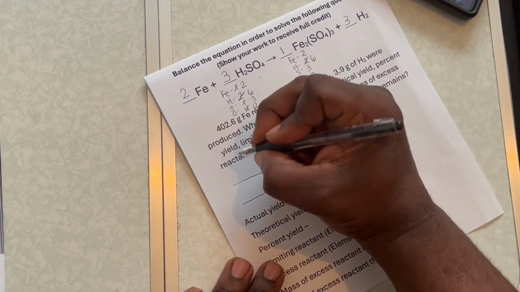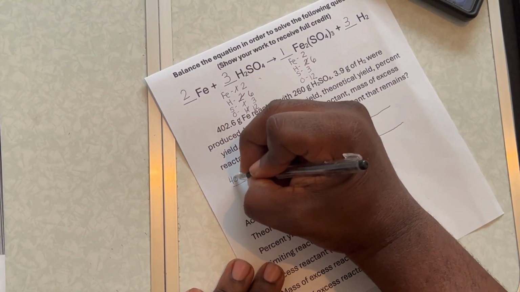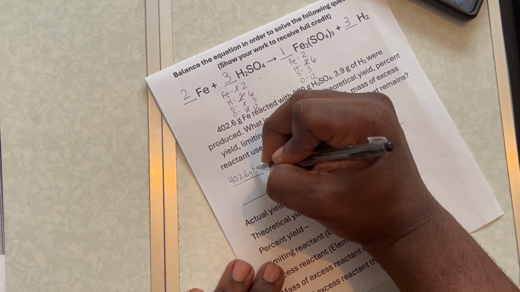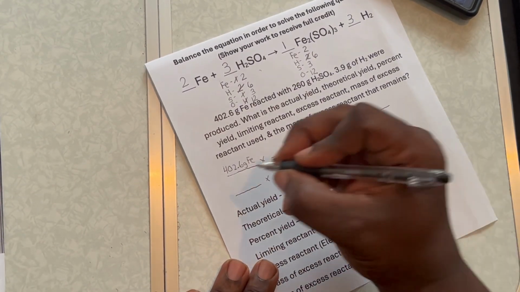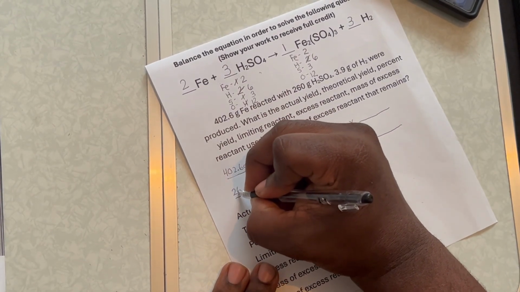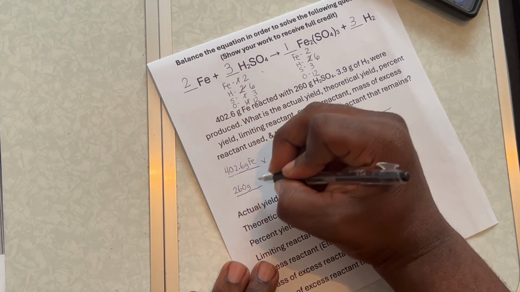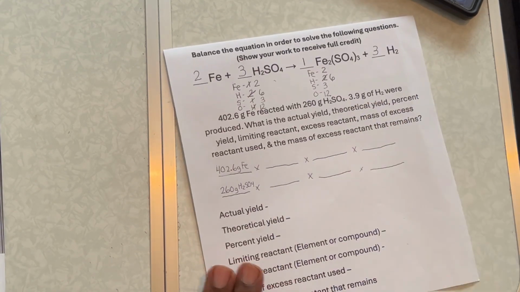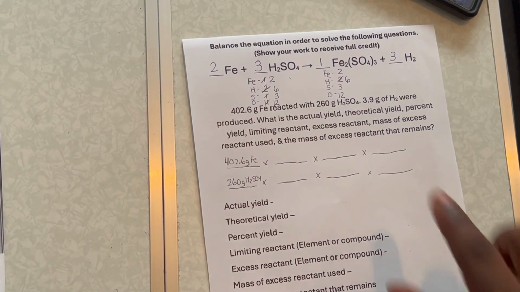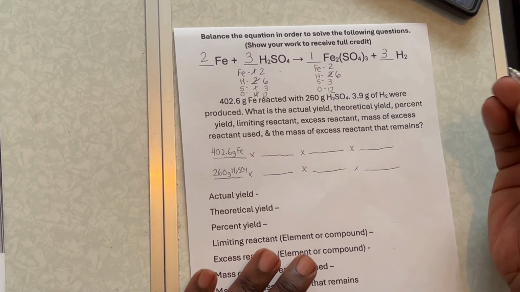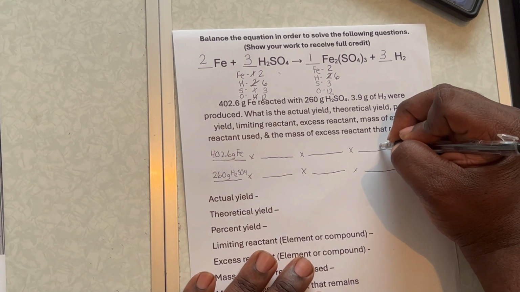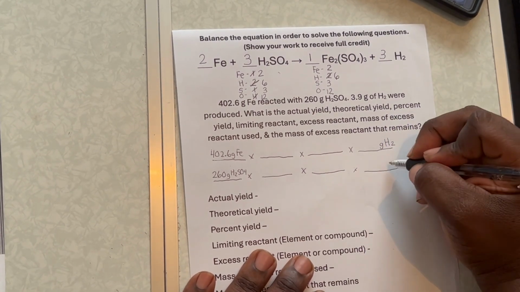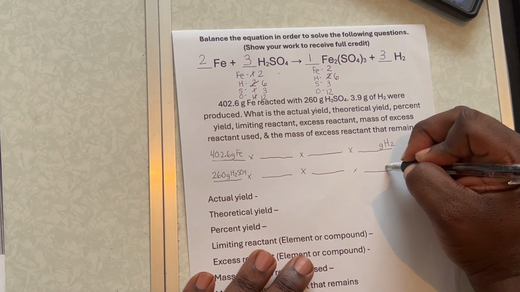So they gave me 402.6 grams of Fe, which is iron, and then they gave me 260 grams of sulfuric acid, so H2SO4. We're looking for grams of H2. That's what was produced. So on the top of the very last line, I'm gonna put grams of H2 for both of them.